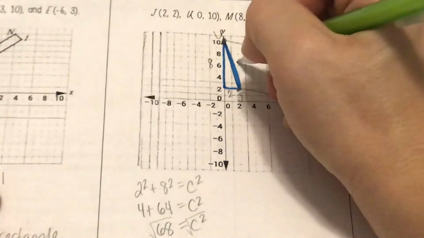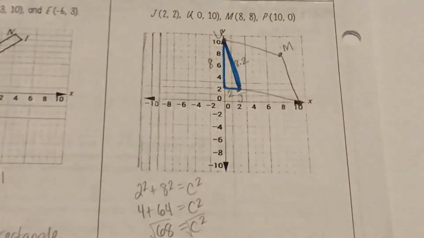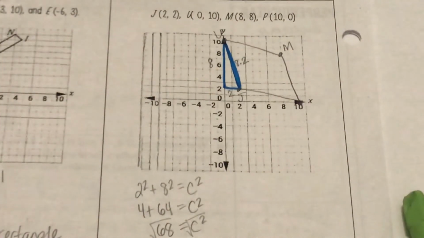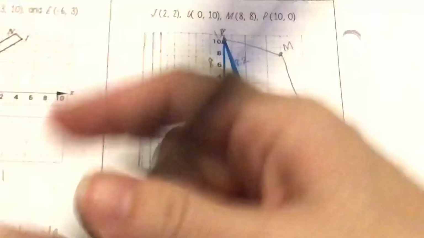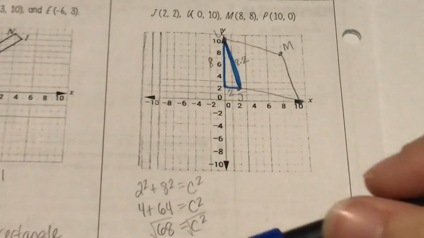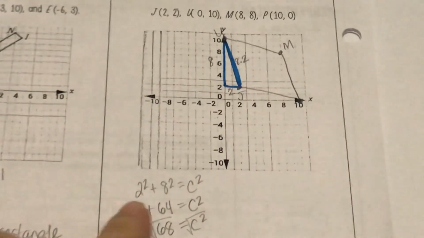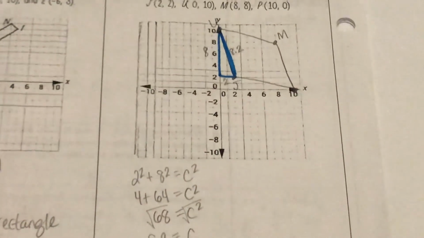So this is 8.2. That's the length of that side. And you can use the same process to find the length of each of these other sides. But there's a shortcut. You can do all this math. That's fine. Great if you want to.